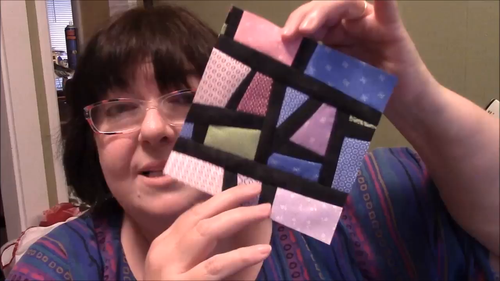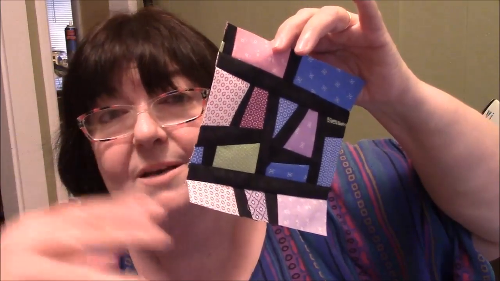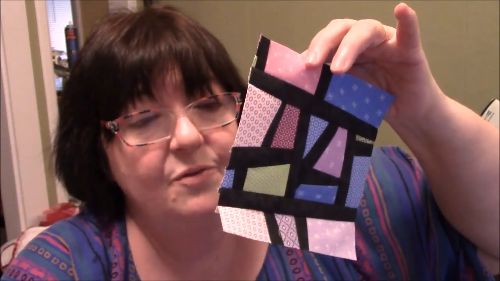Hey, let me do one simple design on the design board with this one block, just so we can see what it would look like if it was completed. I will do that for you.